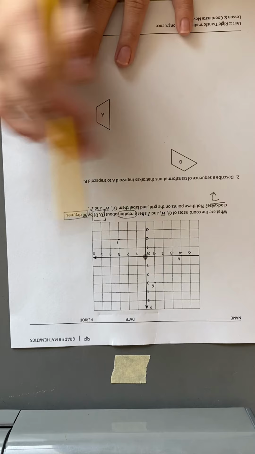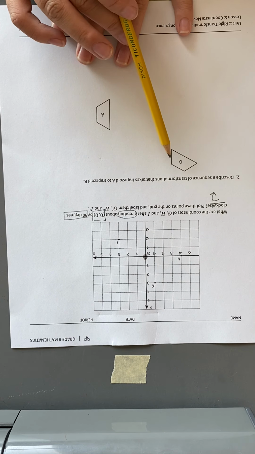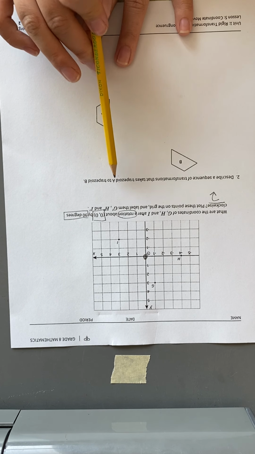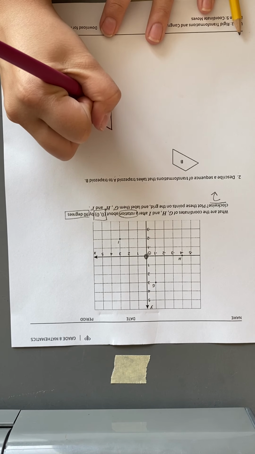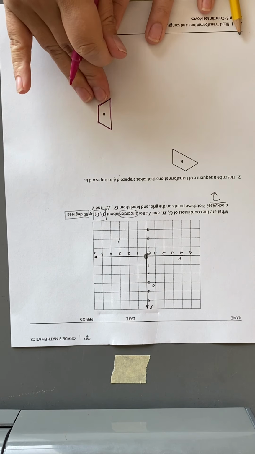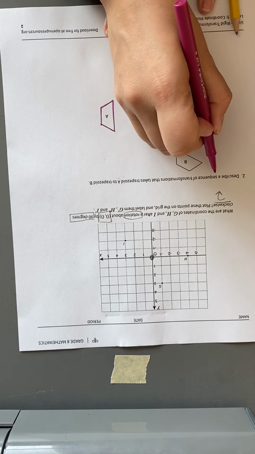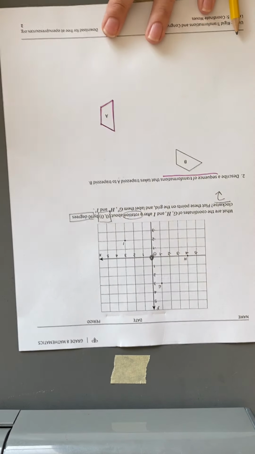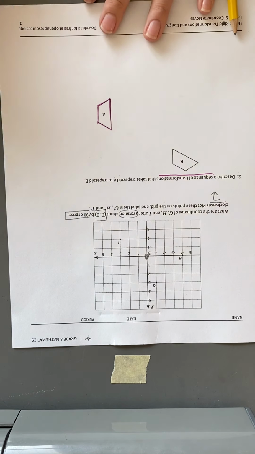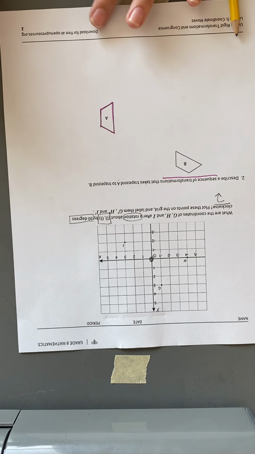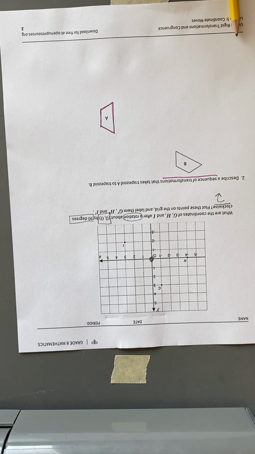For problem number 2, it looks like we are starting at A. So this is our pre-image, and we are doing a sequence of transformations that are bringing this shape to this shape. If it's a sequence, it has to be more than one transformation.